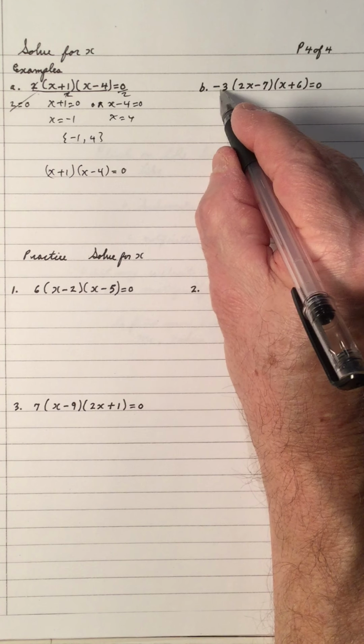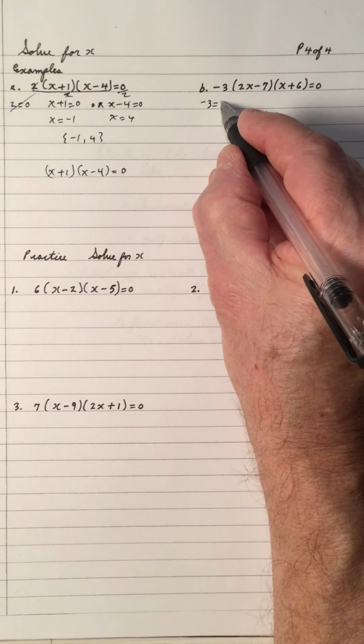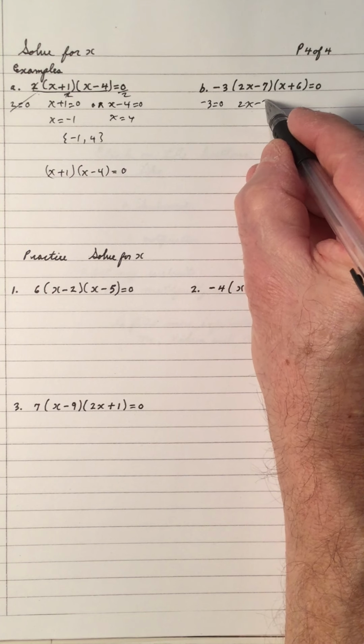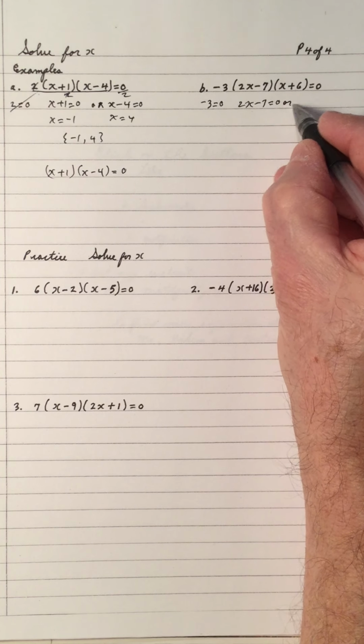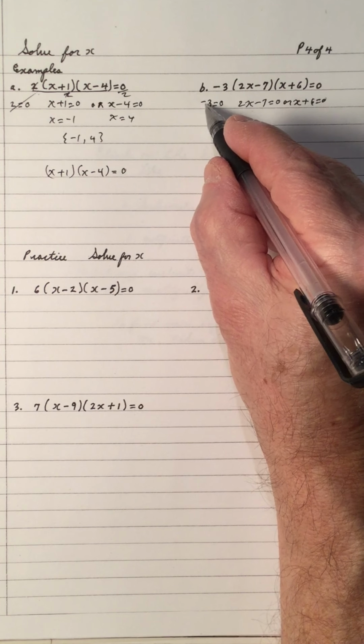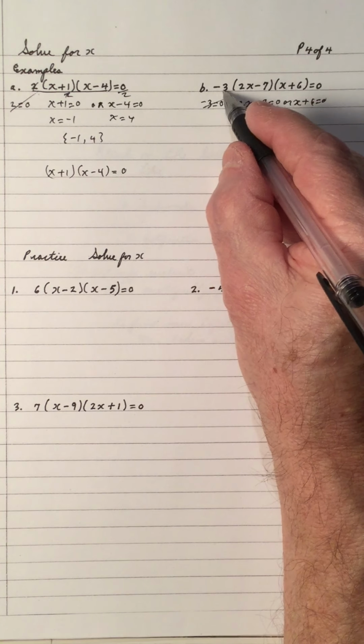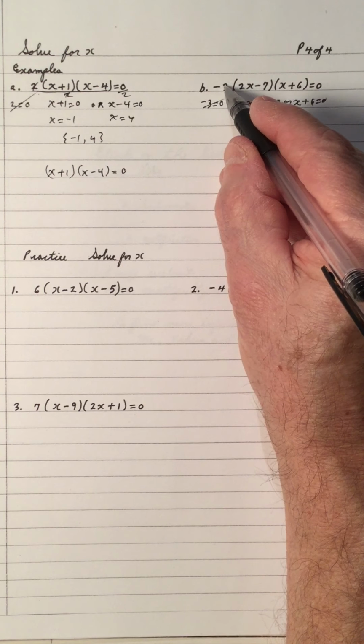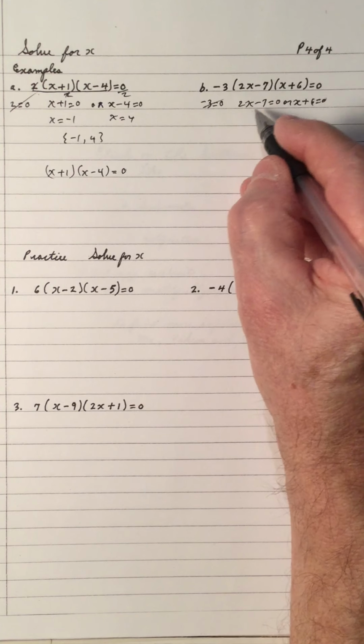Again, we have a negative 3 times 2x minus 7 times x plus 6 equals 0. So 2x minus 7 equals 0, or x plus 6 equals 0. We cannot have negative 3 equals 0, so we just ignore this constant. The zeros are in these two brackets.